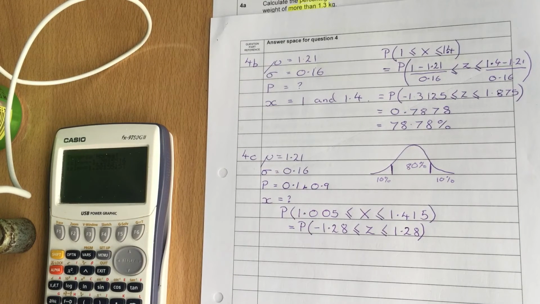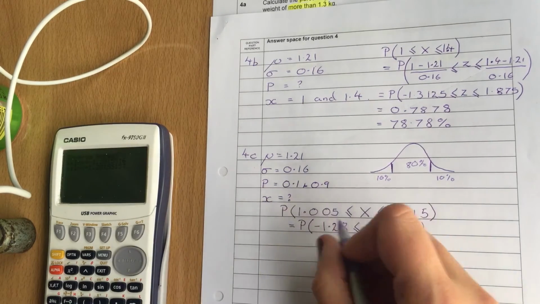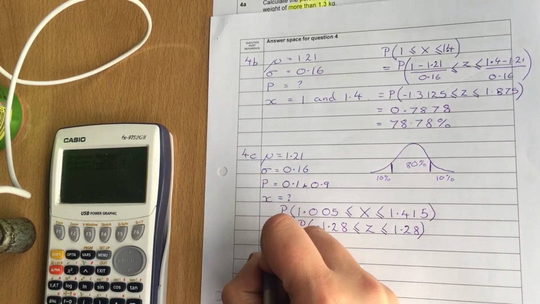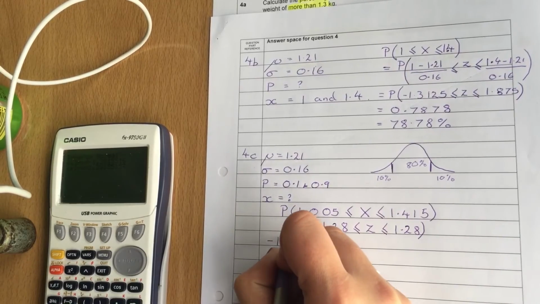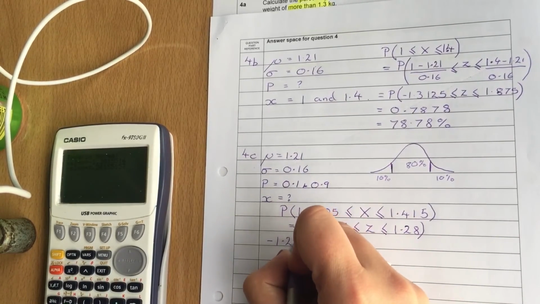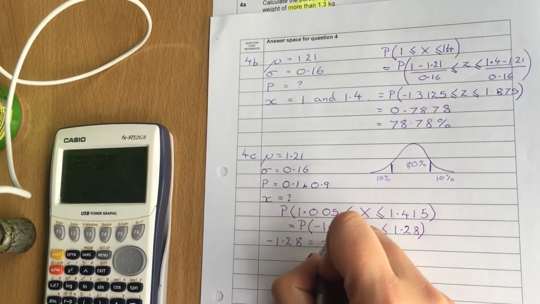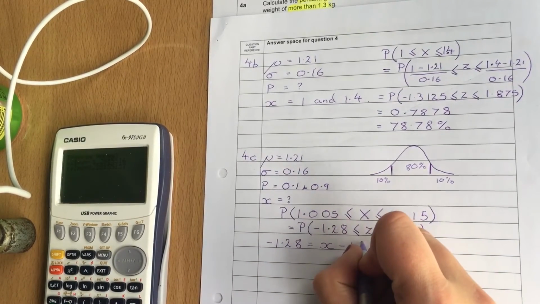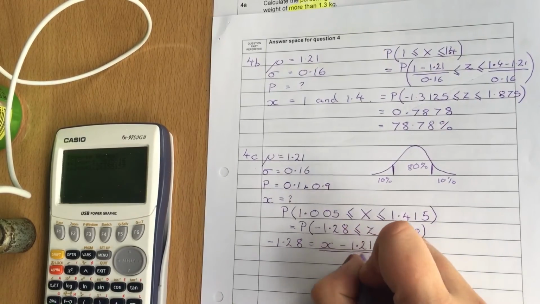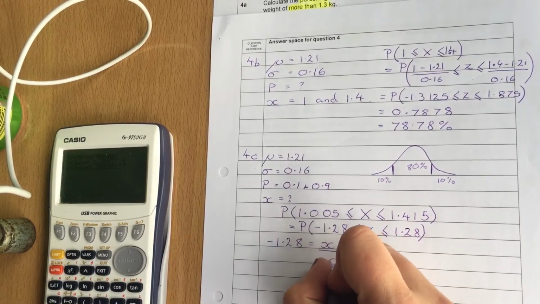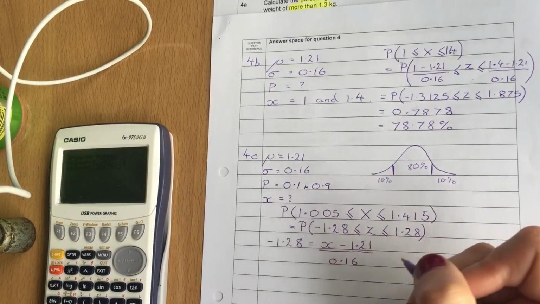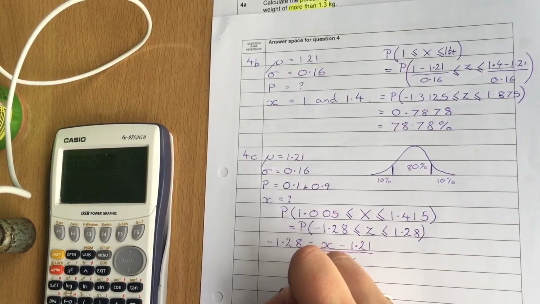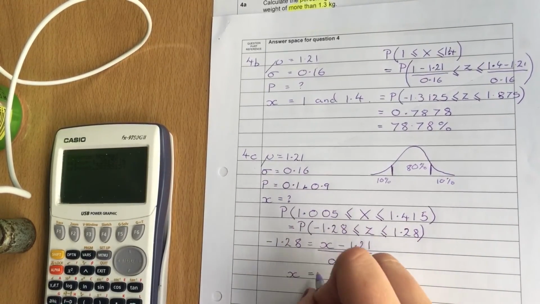We officially need to work out how to get our value of X. So what we can do is substitute into our equation. So we've got Z equals X minus the mean divided by the standard deviation, and that will give us a value of X, which we actually found out first.